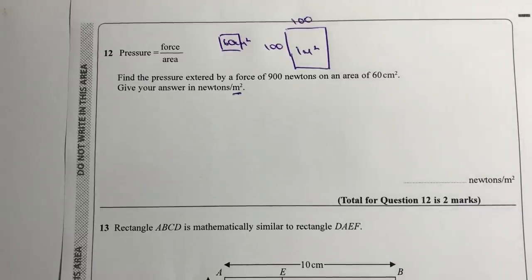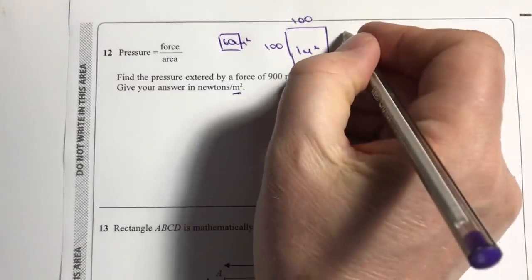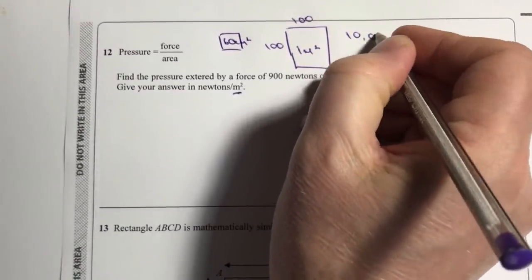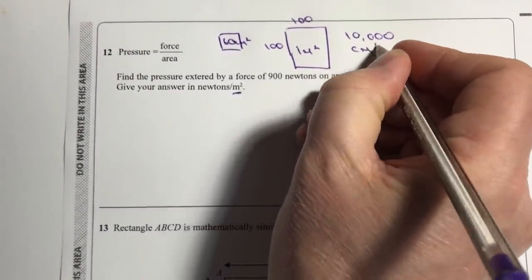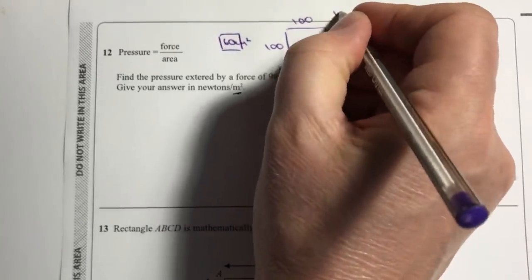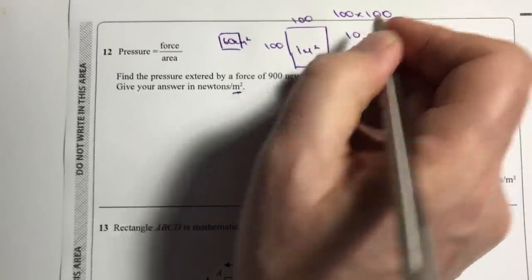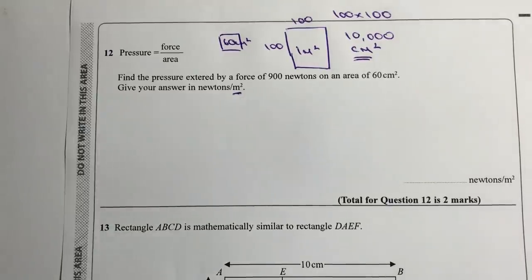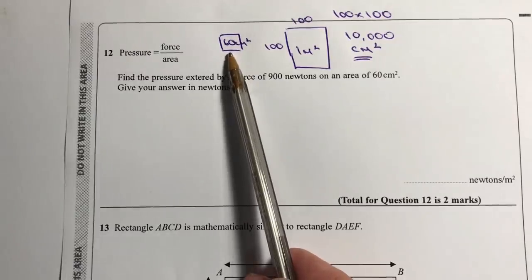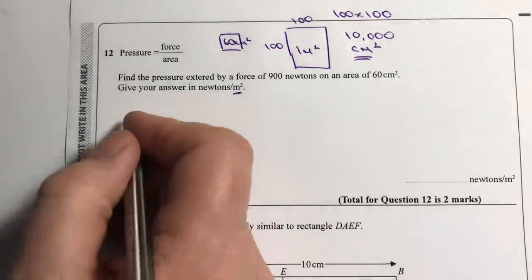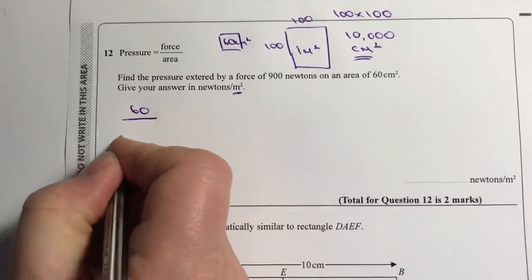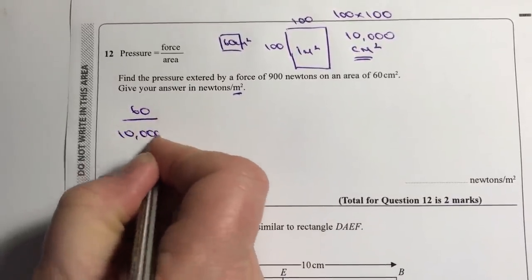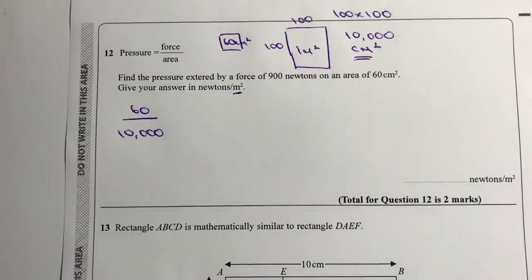So in other words, 1 metre squared is the same as saying 10,000 centimetres squared. It's important, it's 100 times 100. So it's 10,000, of which unfortunately they've only given us 60 of them. So what they've given us is 60 out of 10,000. Okay, so we really need 10,000 centimetres squared, but they've only given us 60 of them.